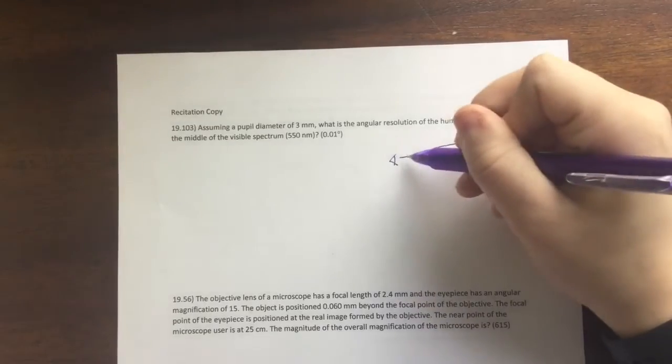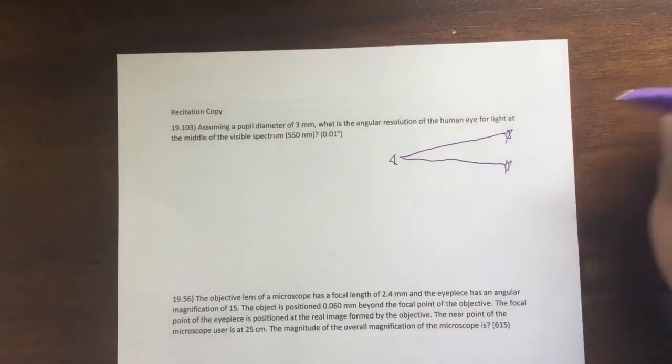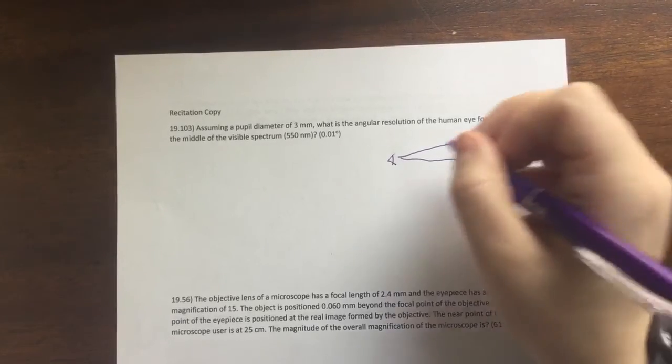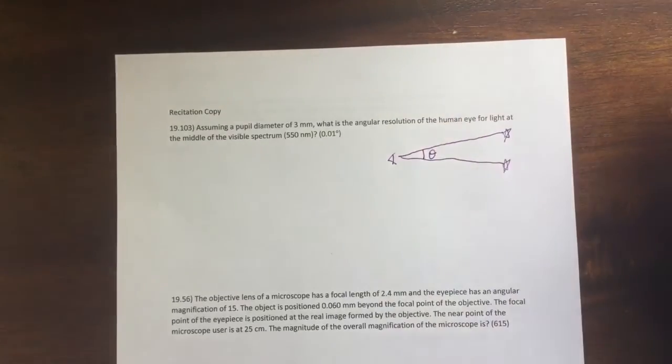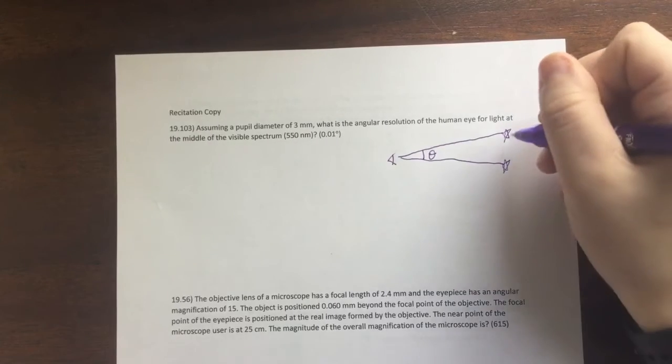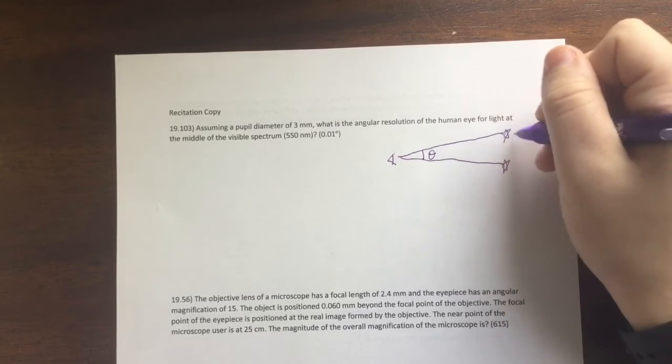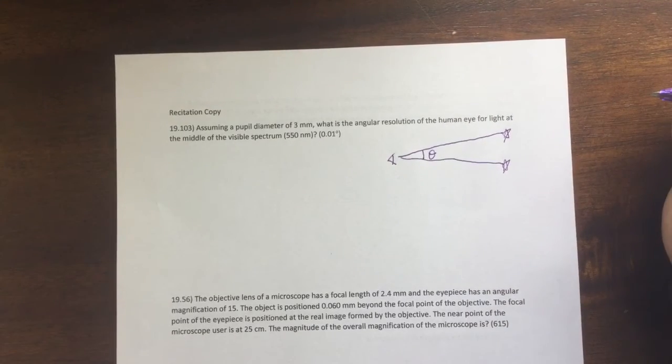So we have light coming from there to your eye and light coming from here to your eye. The angular size of that we say is theta. The closer these stars are, the larger the angular size. The farther they are, the smaller the angular size.